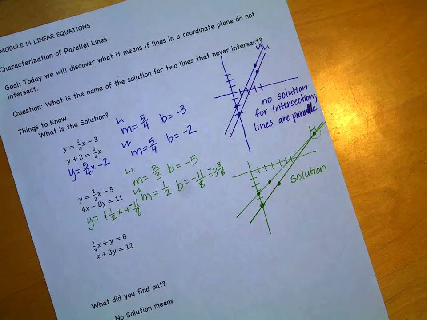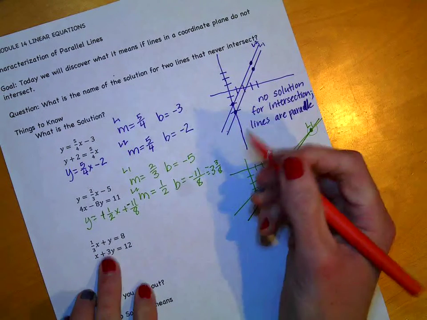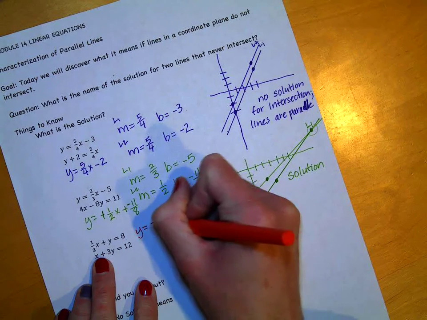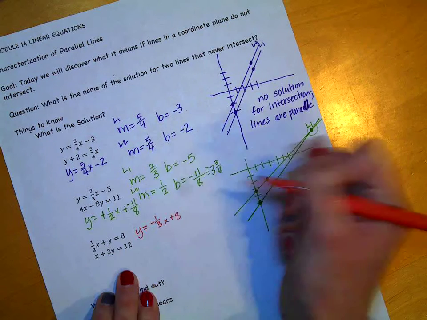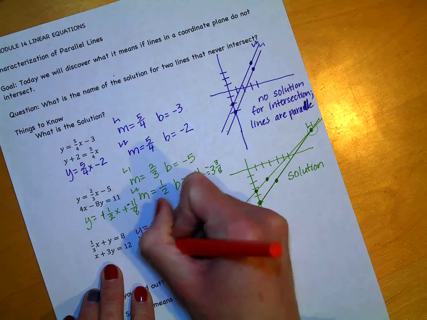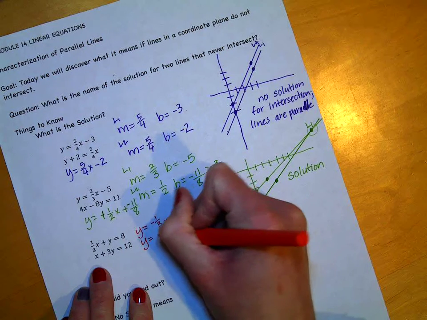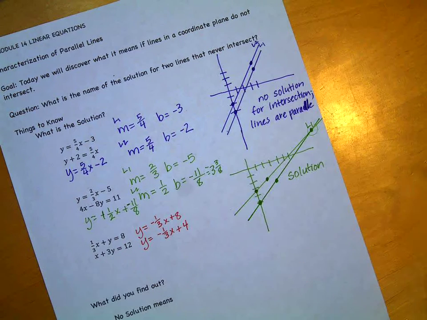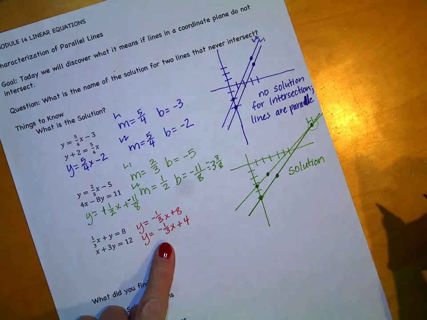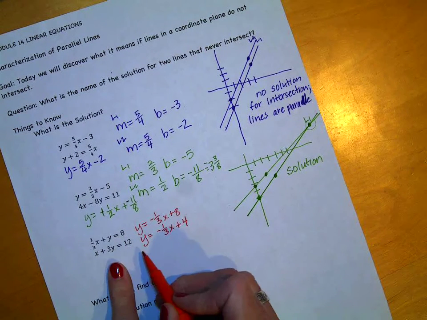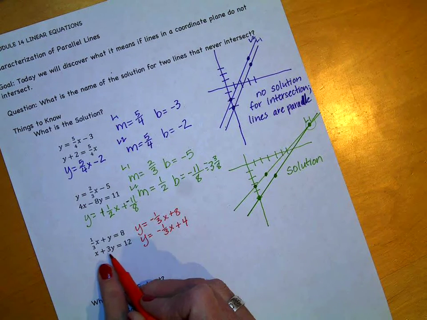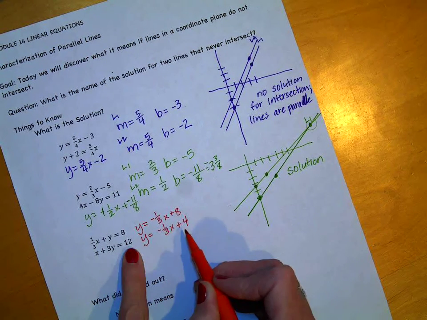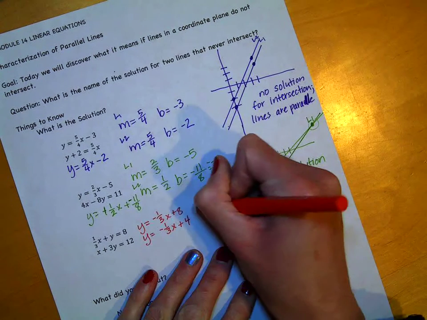All right, now let's try our next one. Neither one of them is in slope-intercept form, so we need to turn both of them into slope-intercept form. So this one would be y equals -1/3 x plus 8. And then this one would be y equals -1/3 x plus 4. Okay, and does everybody see why it would be -1/3 x? Because you have to get the x over on this side, which makes it negative. And then you have to divide everything by 3. And so that's how we would get 1 divided by 3 is 1/3, and 12 divided by 3 is 4.